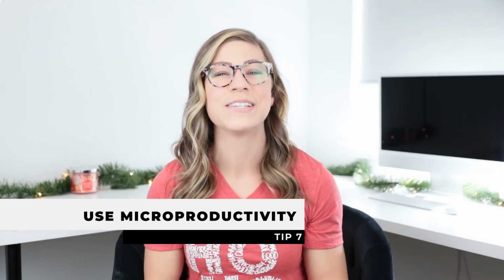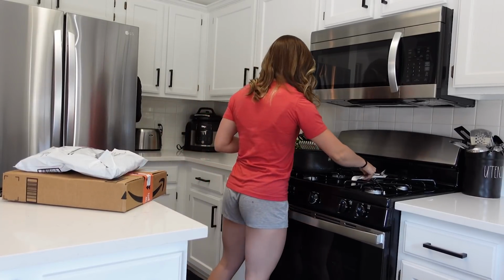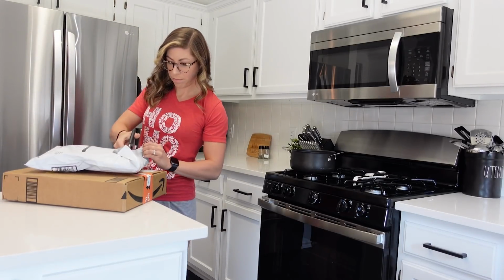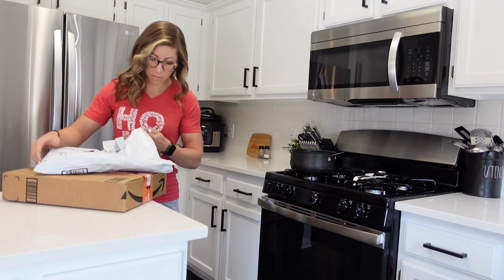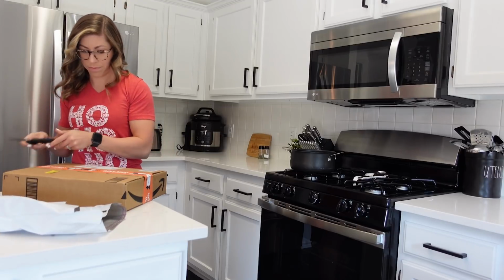And finally, tip number 7 is to use micro-productivity. Micro-productivity just refers to doing tasks in small amounts of time that you find throughout the day. So if dinner is cooking in the oven, you can spend that time maybe ordering some gifts online, opening up some of the packages that have been delivered. It's just about making sure you are being productive during those small pockets of time.